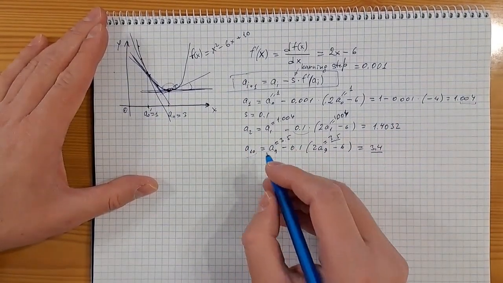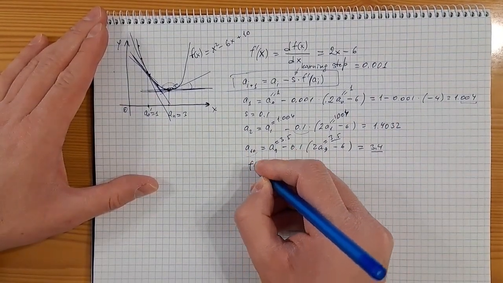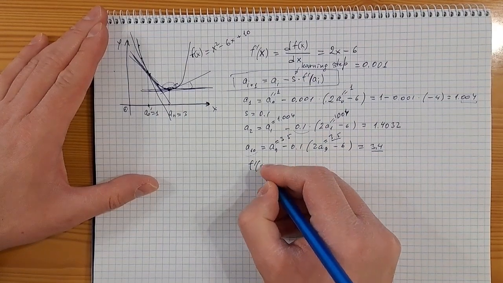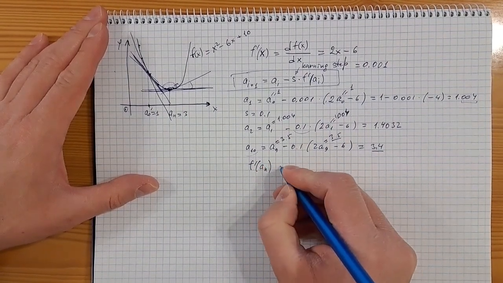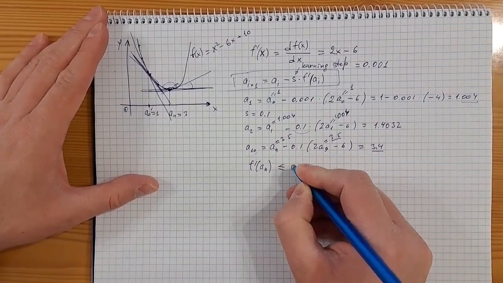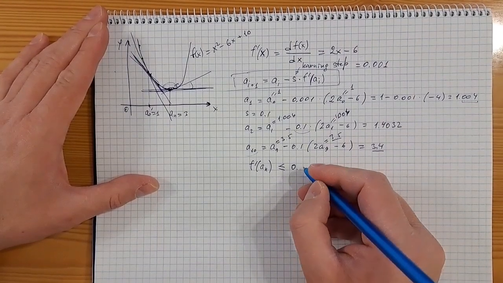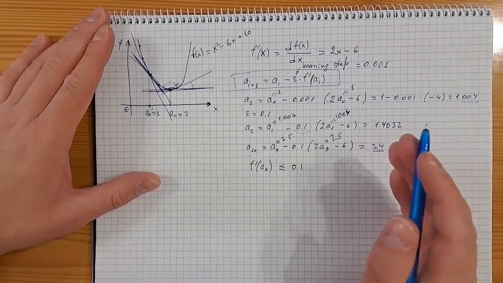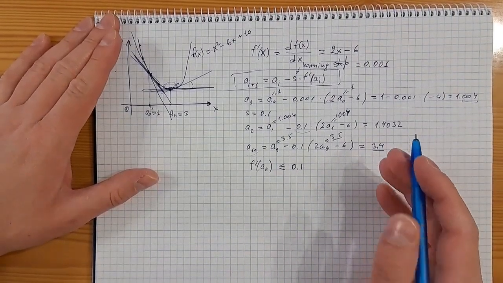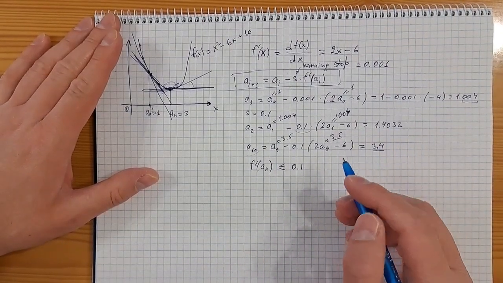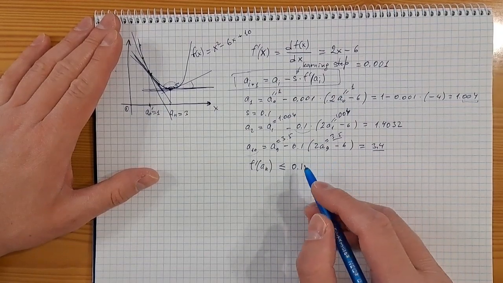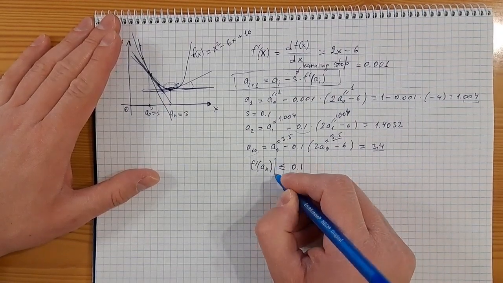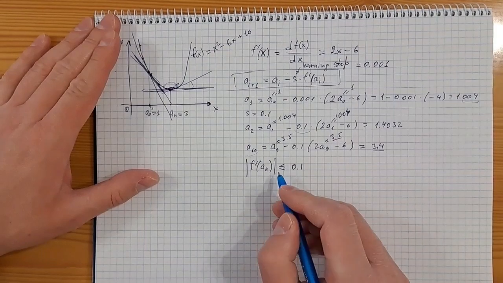So we can say that if the derivative at a certain point a_n is less than or equal to 0.1, let's say, then it's good enough for us. Actually, the absolute value of the derivative.